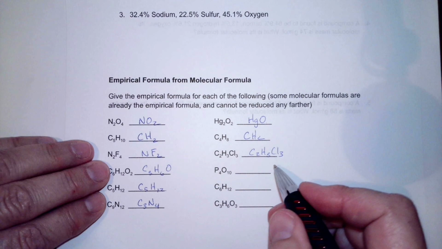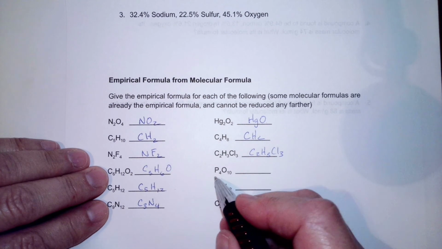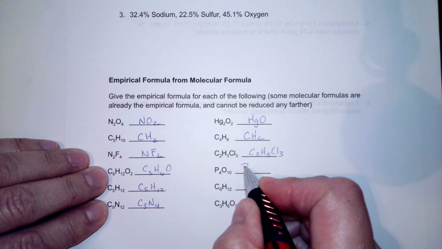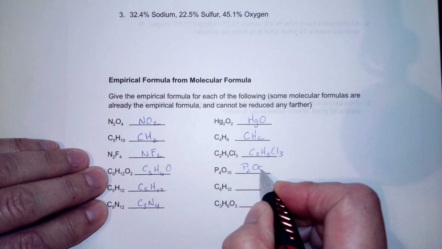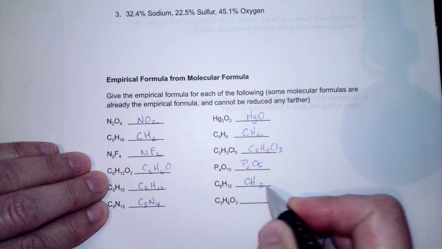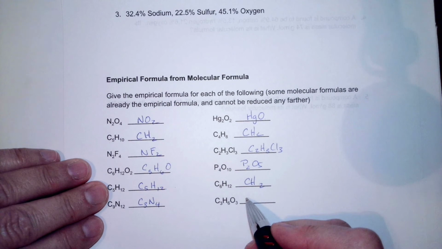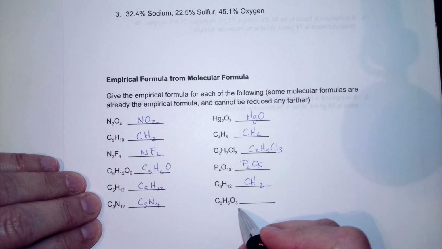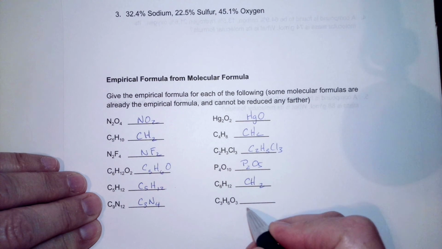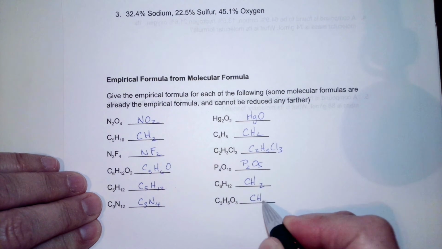Okay, sometimes the molecular formula is the empirical formula. P4O10, common factor is 2, so that gives us P2O5. C6H12, common factor of 6, this is CH2. Many things have the empirical formula CH2. This is the second one on this list. C3H6O3, each of these has a factor of 3, so we could say CH2O.